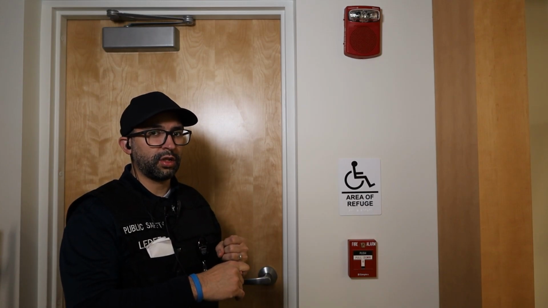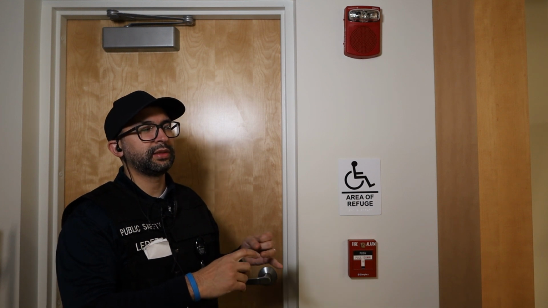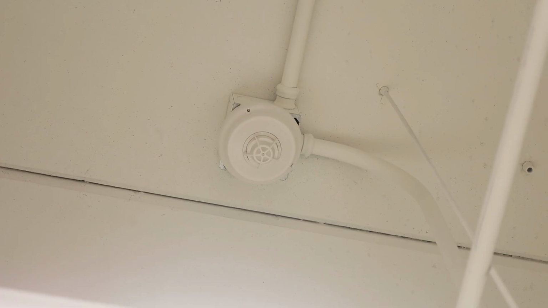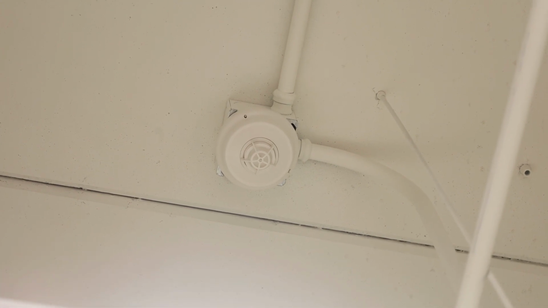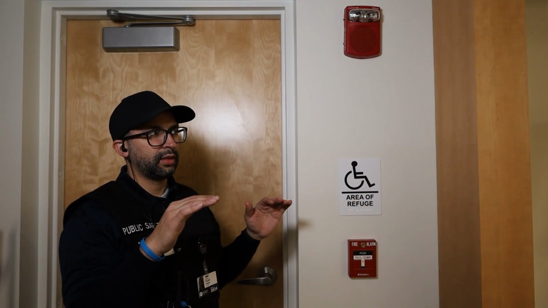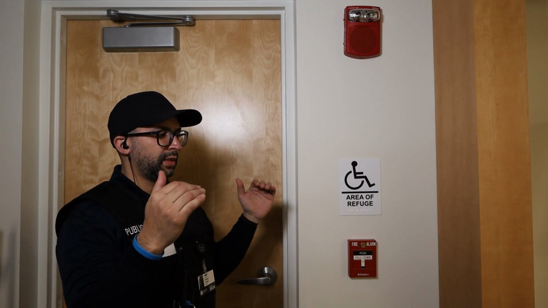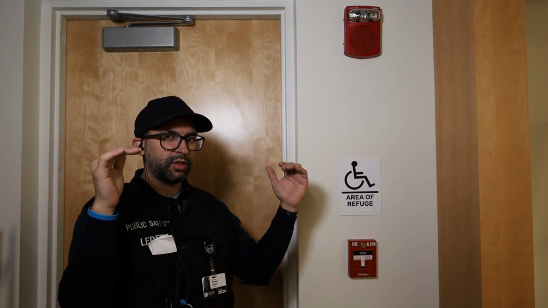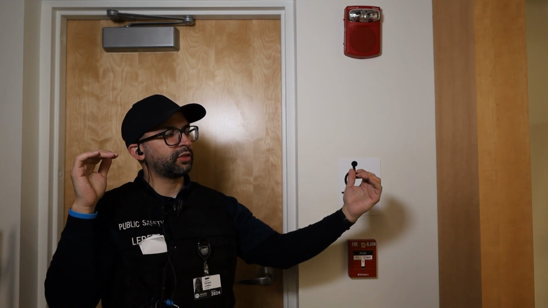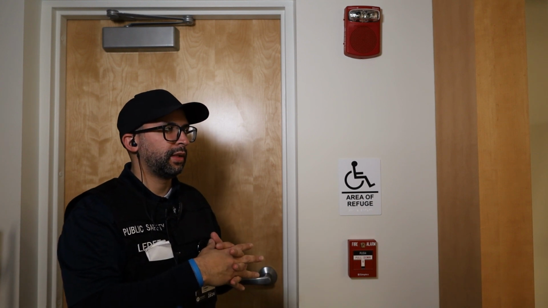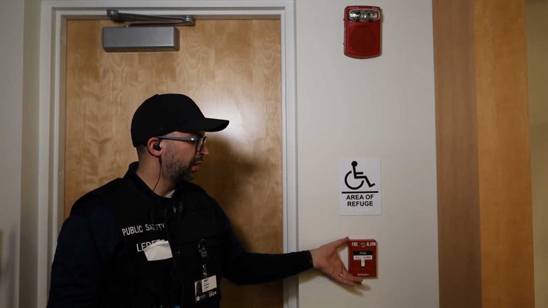Detectors are also initiating devices. Smoke detectors are also initiating devices. There's things, even in Solheim, they're called beam detectors. They detect smoke, and basically there's a laser that's going from the detector to another piece of equipment, and if that laser is ever interrupted, it sets off the alarm.